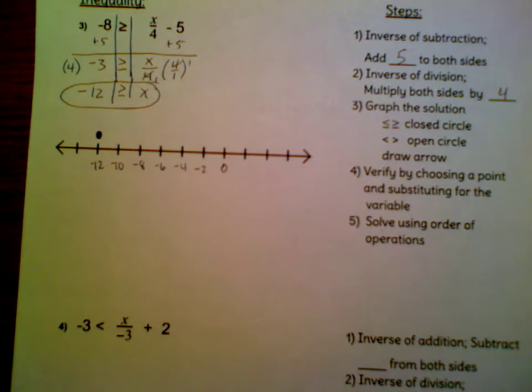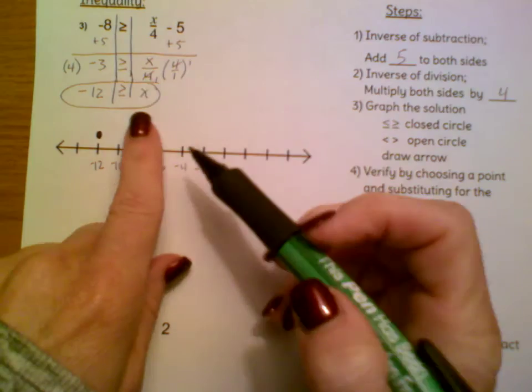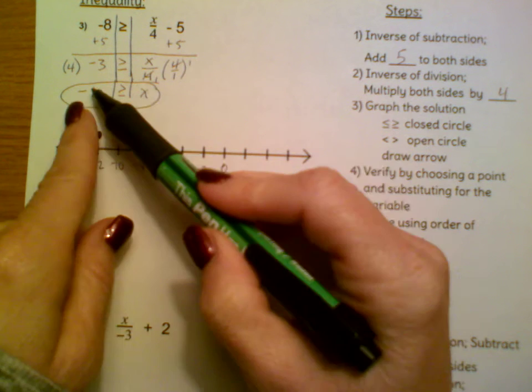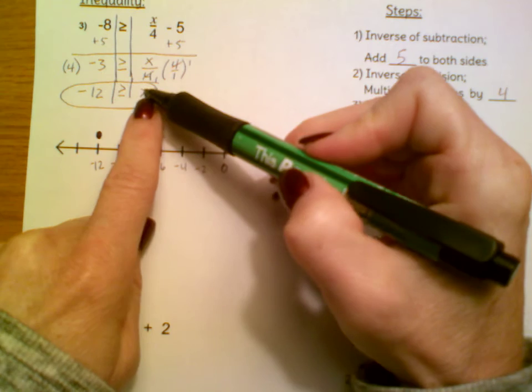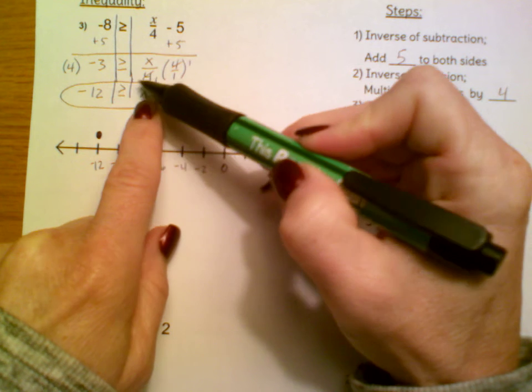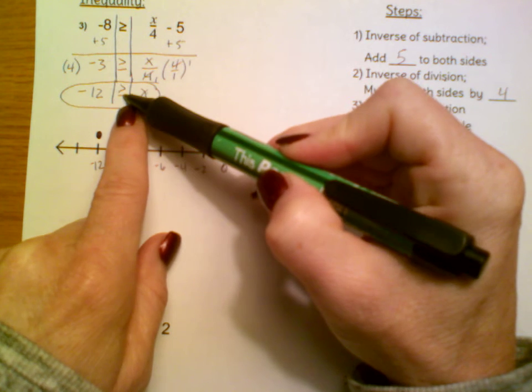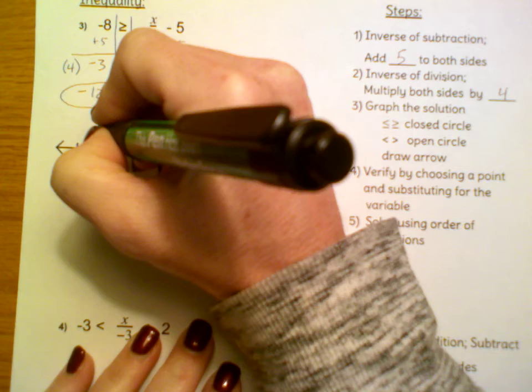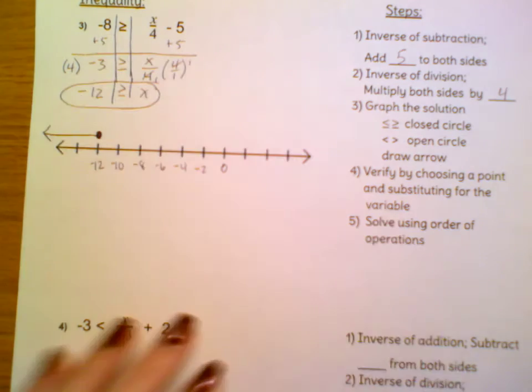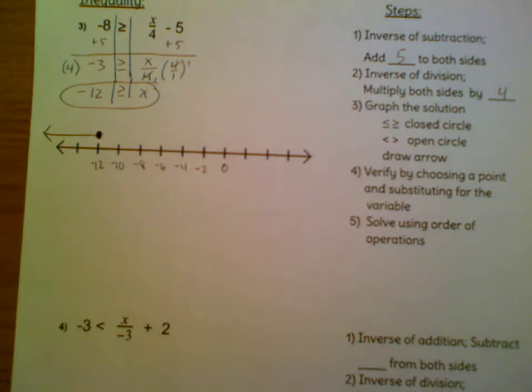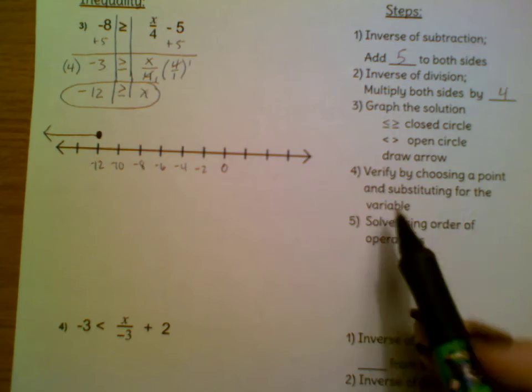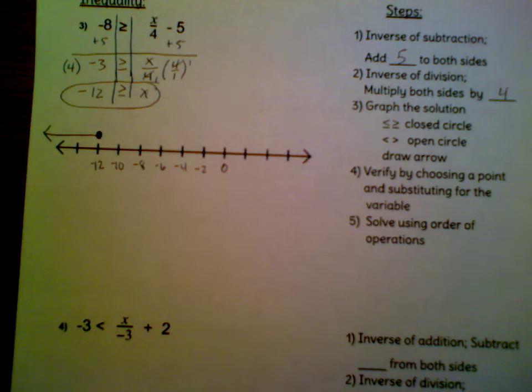Make sure I can tell which way you're doing that. Now, I'm going to read this starting with my x. I'm not necessarily reading left to right. I need all the numbers that are smaller than or equal to negative 12. Smaller than goes this direction to the left. So there's my graph. I'm going to verify it by choosing a point and substituting.